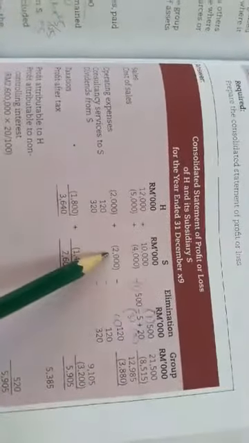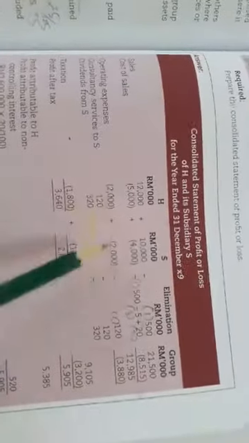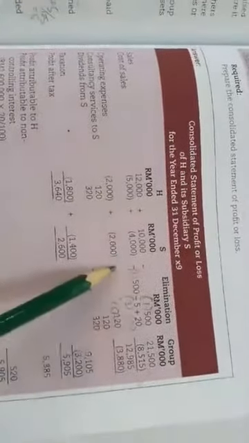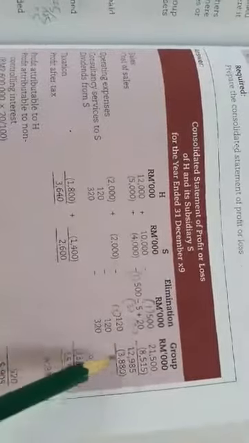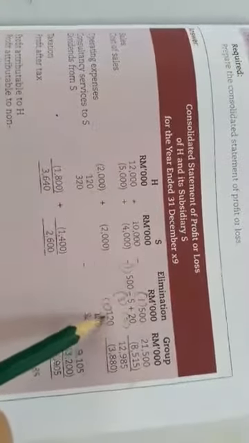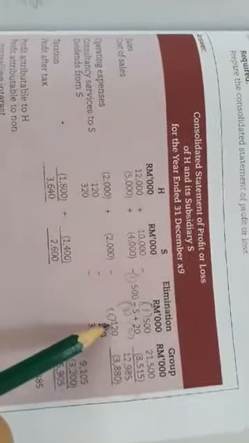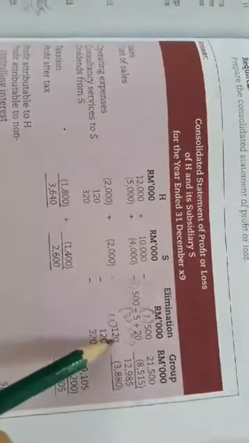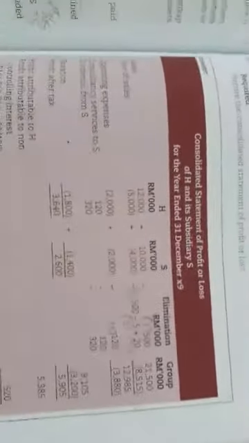So that is how you can see here under operating expenses when you prepare consolidated statement of P&L, here 2 million plus 2 million, you deduct 120,000 because this 120,000 is the amount of expenses which S incurred because it is being charged by H. This is intra-group expenses.